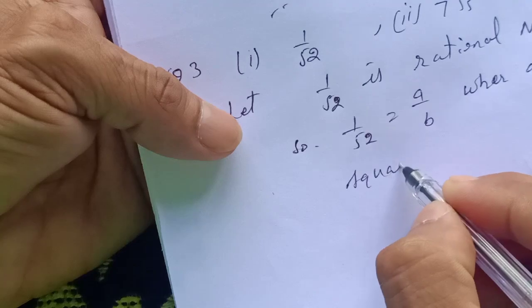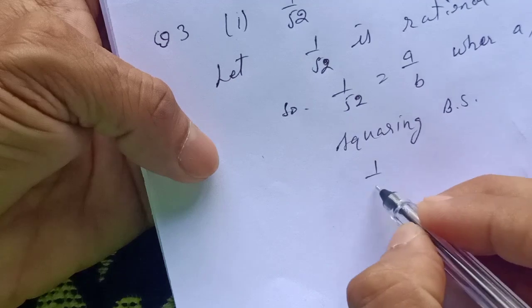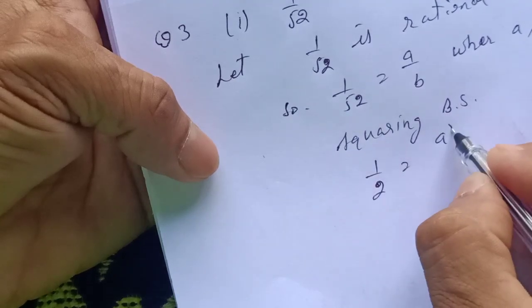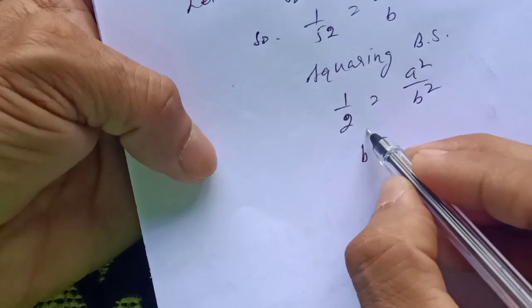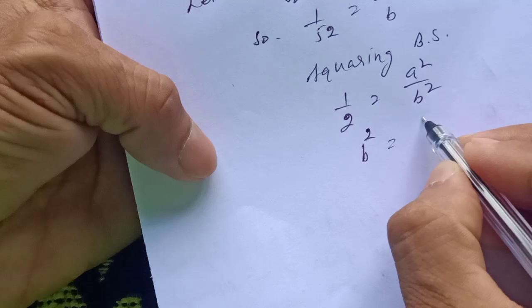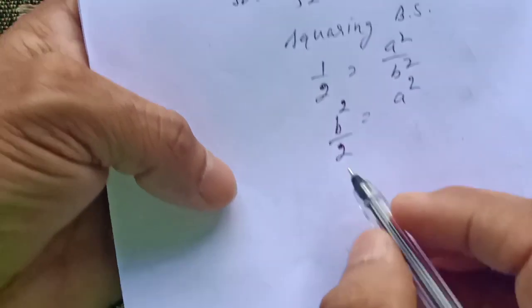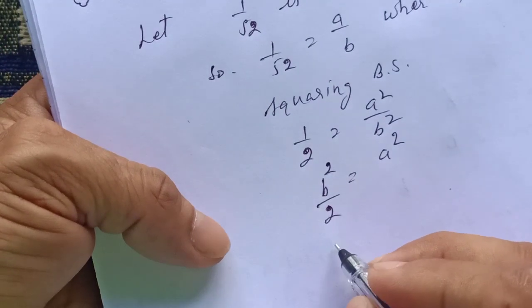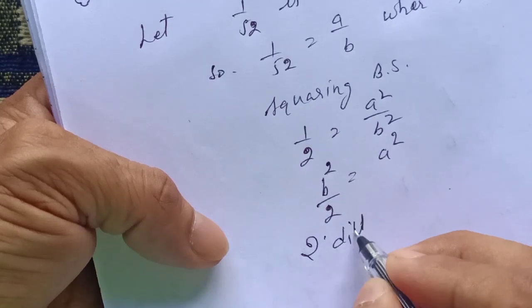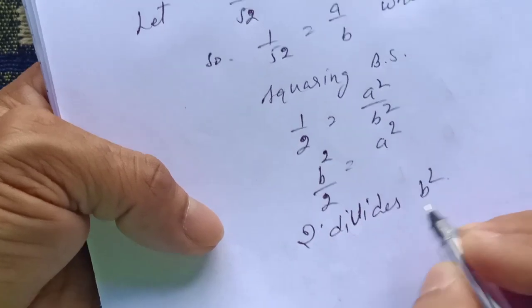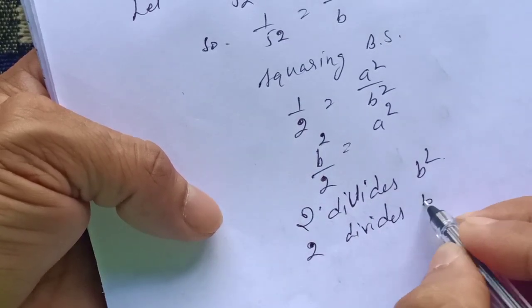Squaring both sides, 1 by 2 equals a square by b square, or b square by 2 equal to a square. 2 divides b square. 2 divides b.